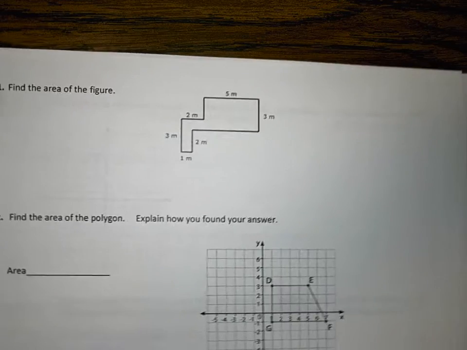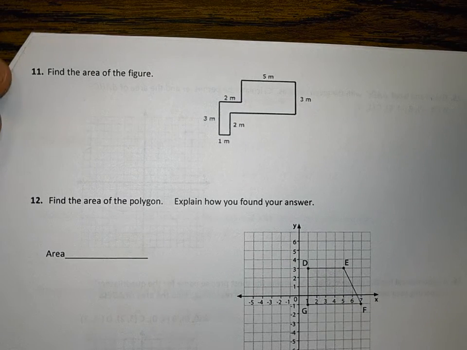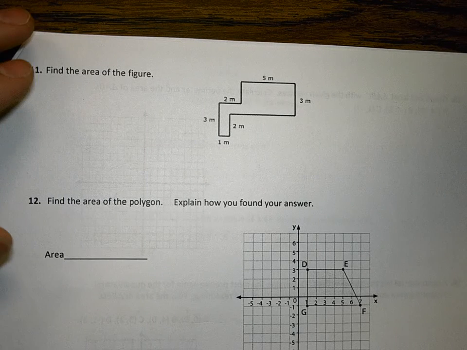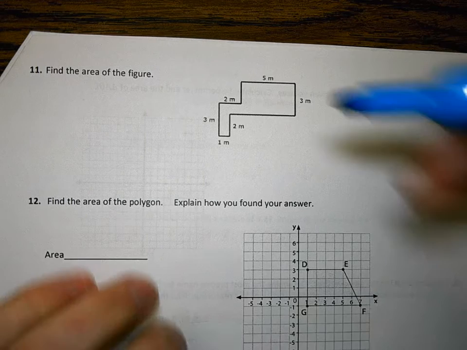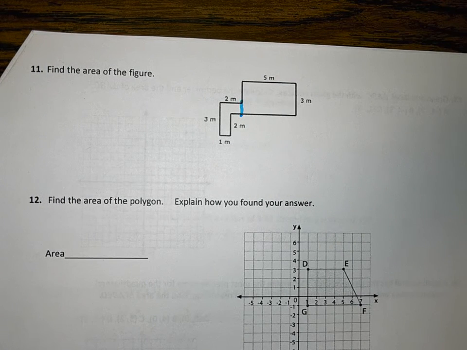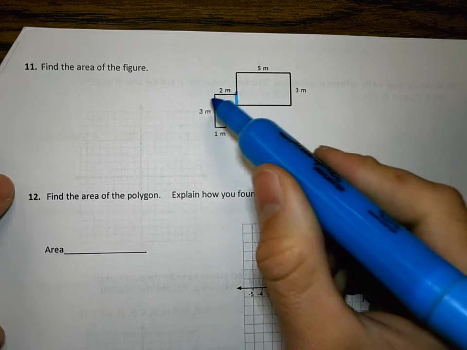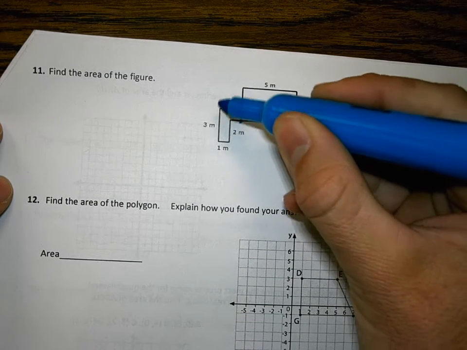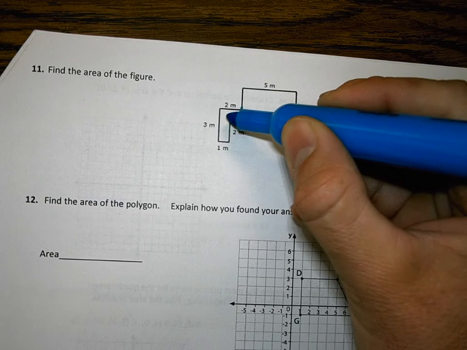Turn the page. Alright, I like these ones. Find the area of the figure. Let's break this up into pieces. Where do we want to start? I'm thinking we make this into one big square, or rectangle. Now, how should we cut this one? Right here? Yep.